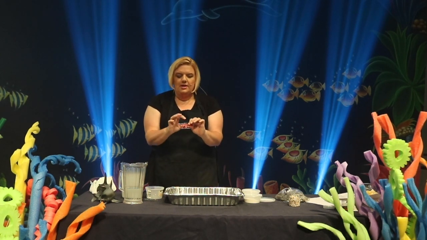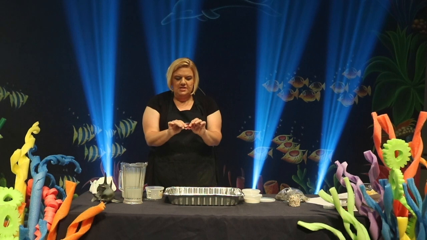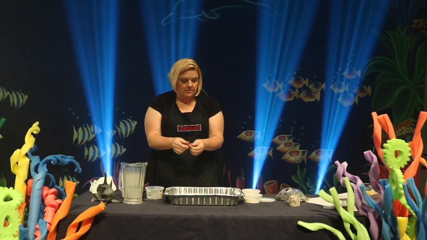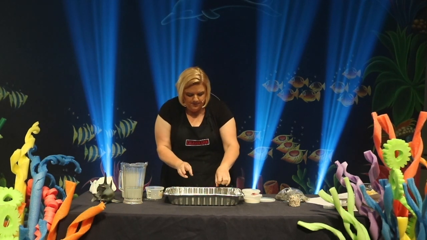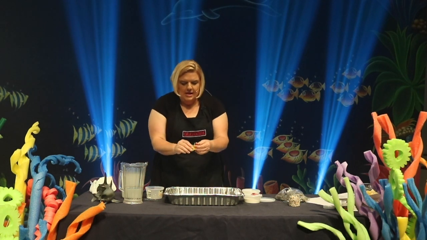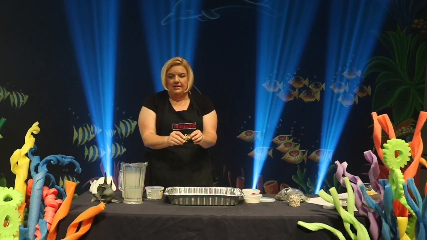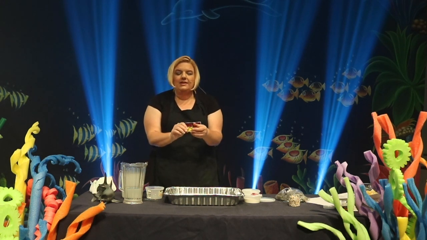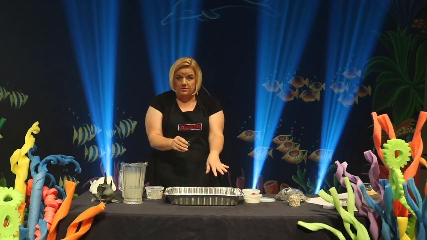Like a lobster has a hard shell that protects it and keeps it moist, okay? Now, an octopus has a different way of adapting and keeping itself safe. It can camouflage. You guys know what camouflage is? It's when the animal can turn the colors of whatever it's around.